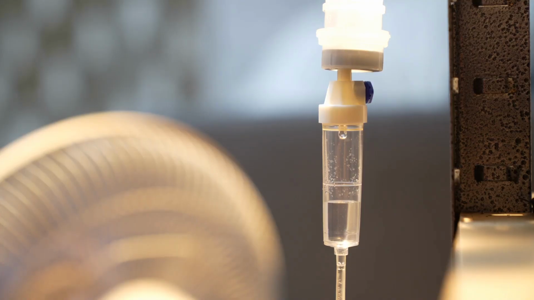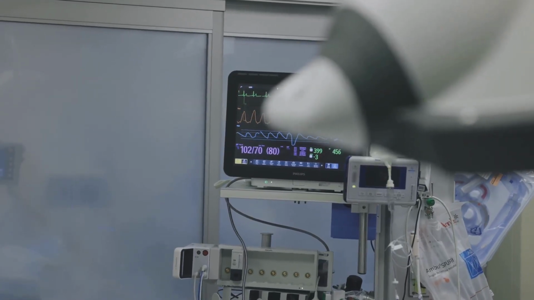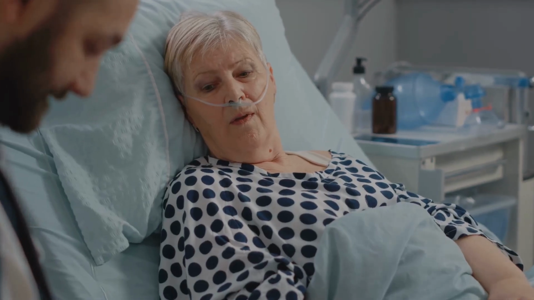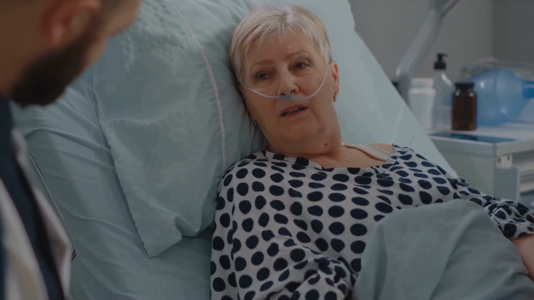Atropine is usually administered intravenously. In certain situations, intramuscular administration may be appropriate, particularly if intravenous access is not readily available. Continuously monitor the patient's heart rate, blood pressure, and overall response to the medication. Be alert for potential side effects such as dryness of mouth, blurred vision, and increased heart rate.